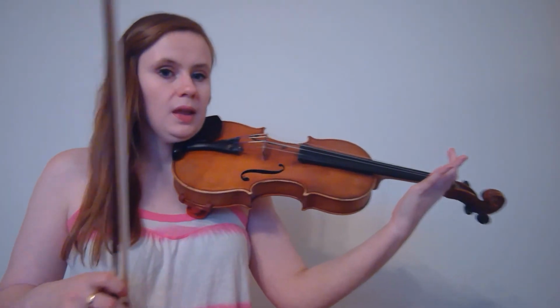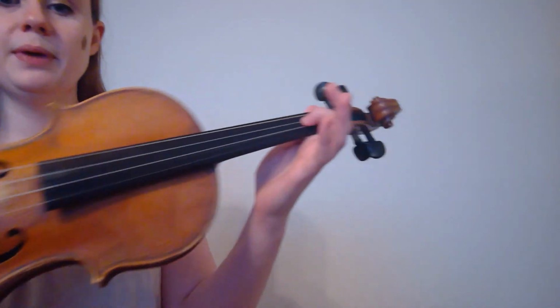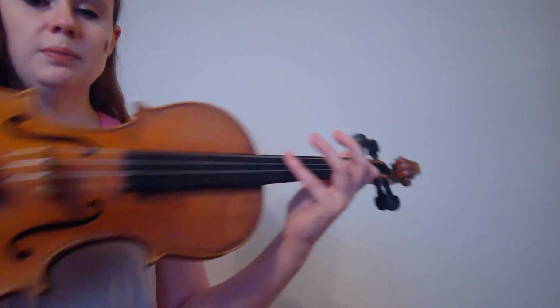When playing artificial harmonics, you have to have one finger that acts as your bass finger and then the other finger that plays the harmonic. So for example, I have my 1 down on D string. I'm pressing it in just like I regularly would. Then I'm going to place my 4 and I will get that harmonic.